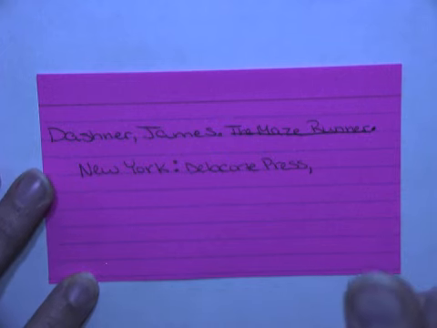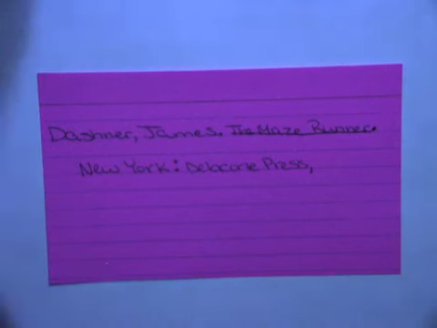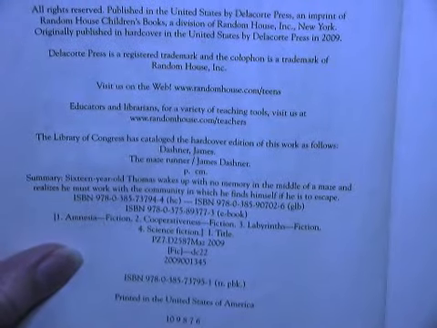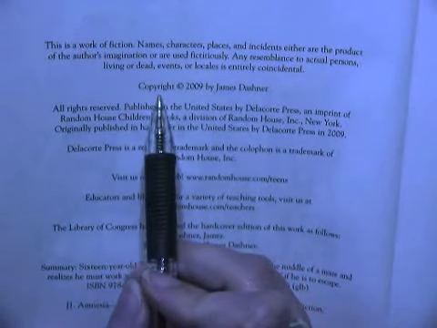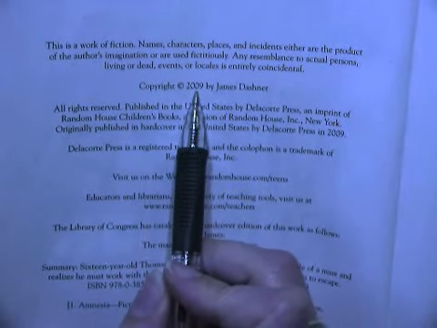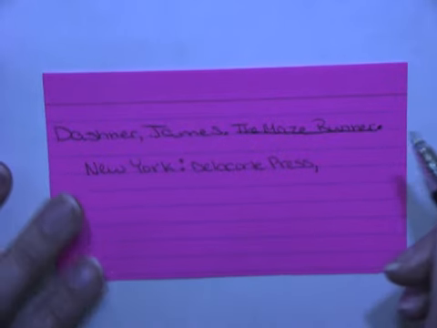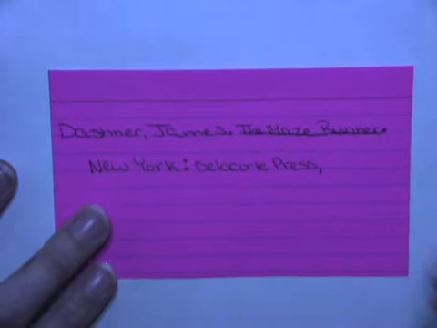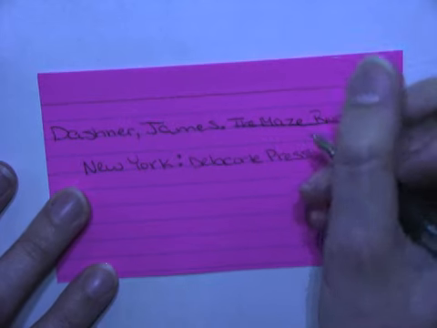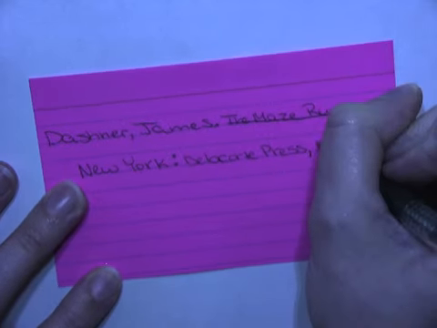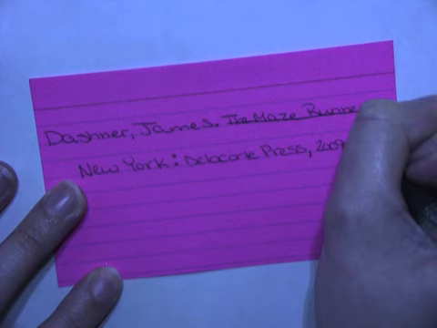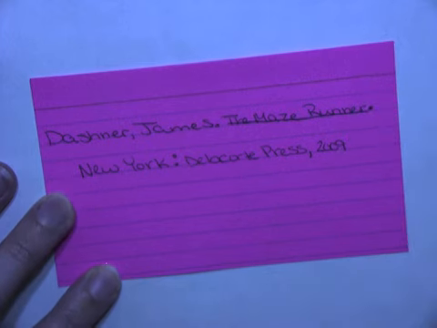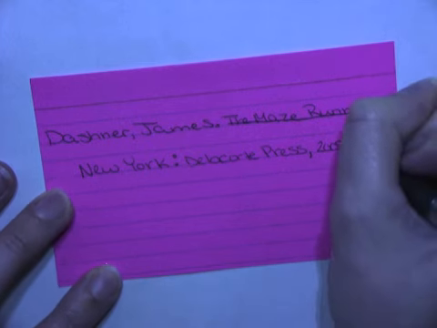And next I need to find the year when the book was written. Now that's typically found again on this page, and a lot of times you will find where it says copyright and then the year after. So here we see copyright 2009. That's when the book was published, so that's what I need to record. So I have Delacorte Press, comma, and then I go ahead and I put 2009. And after I write the year, I put a period after it.